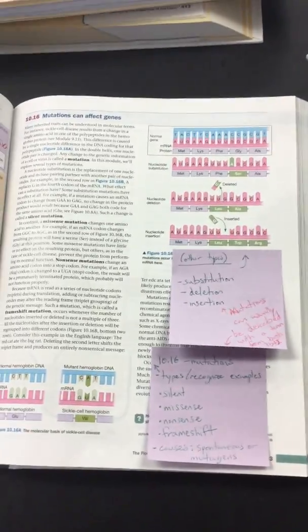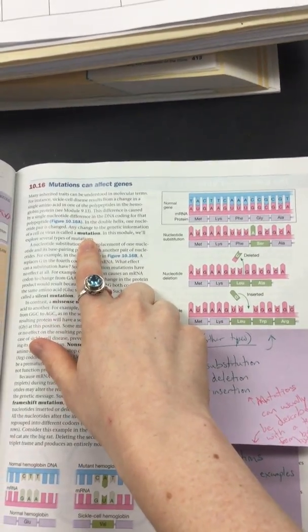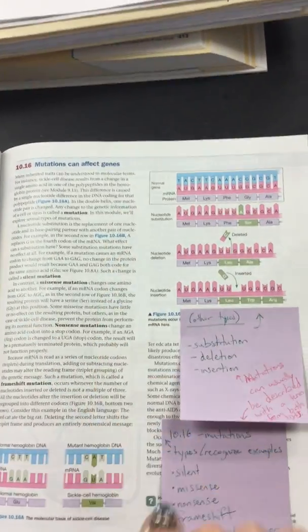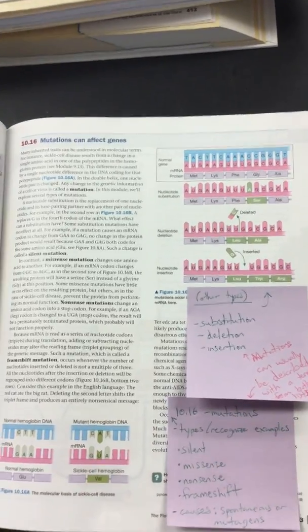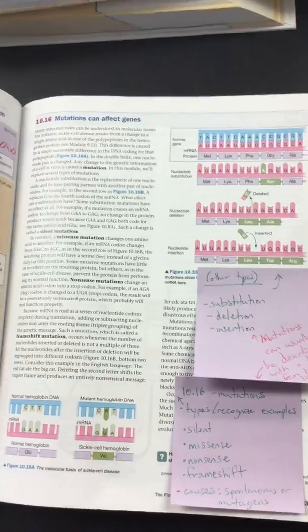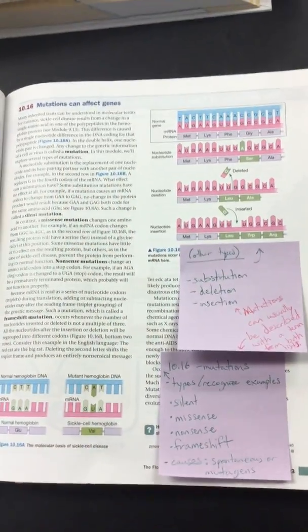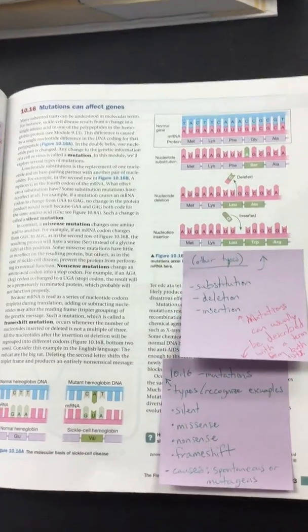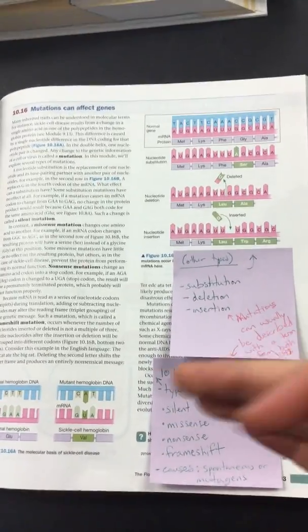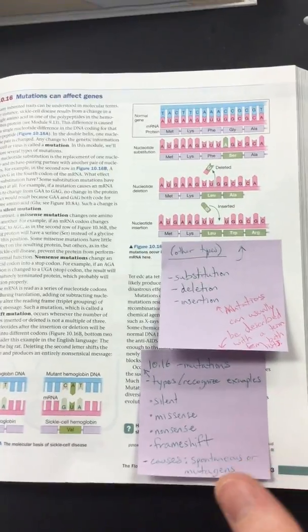So when we're talking about mutations, we're looking at the DNA being changed. A mutation is any change to the DNA of a cell or even a virus. Viruses mutate as well. When that changes, it means that the nucleotide sequence is different. So rather than AAT, you might have ATT or ACT or CAT. Any of those changes would be considered a mutation.